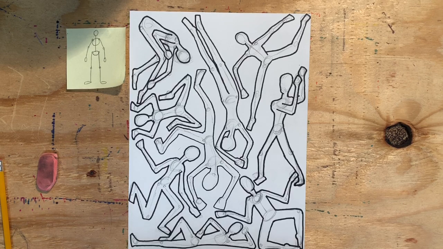All of the figures are outlined and we're ready to start coloring it.